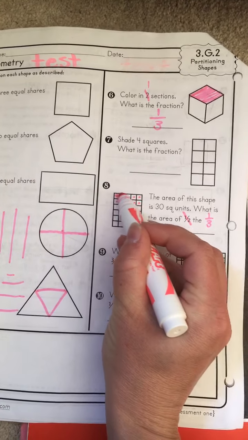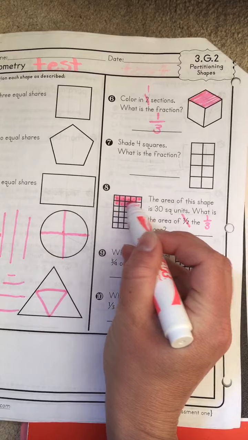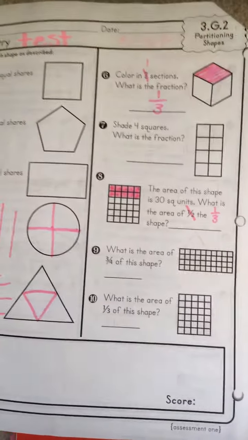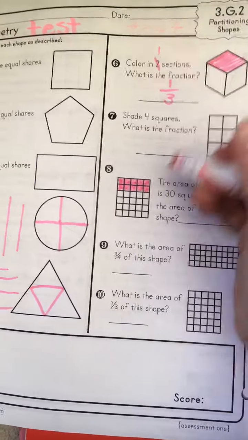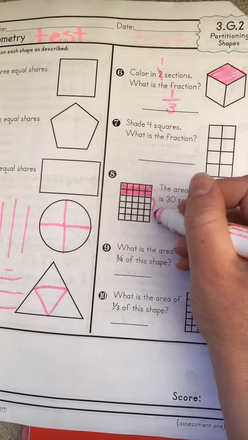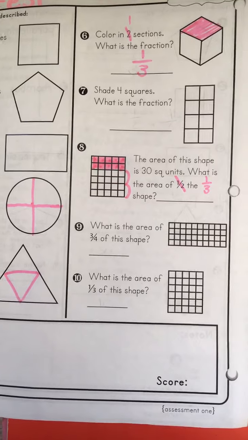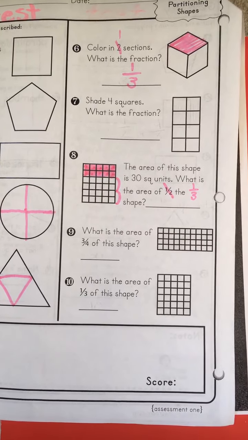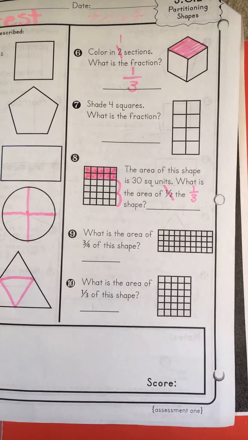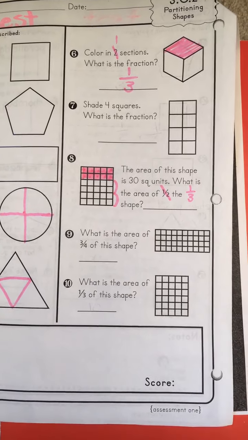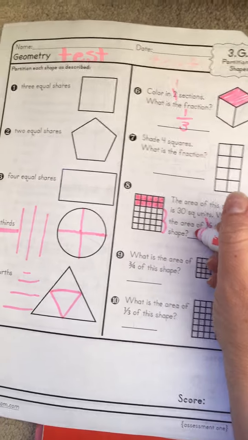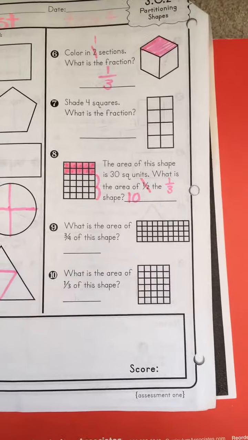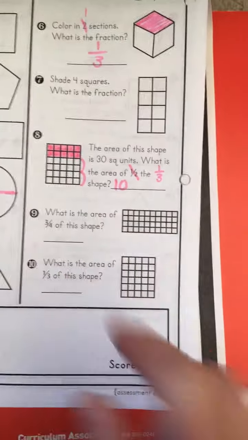So that would be 1/3. Let me look at it and see if that looks right. Yeah, this would be a third, and then this would be a third, and this would be a third. Okay? All right, so how many units? What is the area of 1/3 of the shape? 10. I colored in 10 units. Okay, does that make sense? Same process for these.